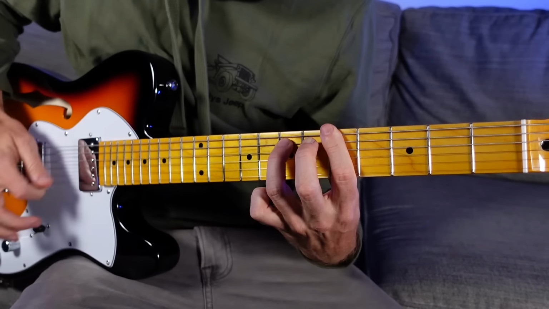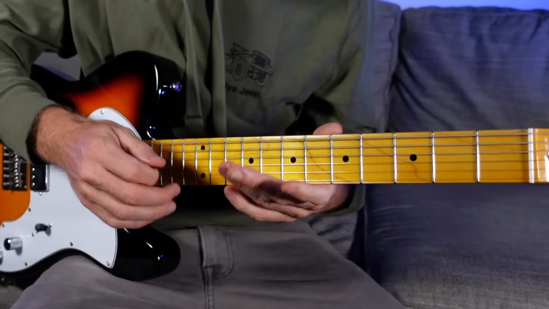So we've got C. Its relative minor is A. All right? That's why in the key of C major, A minor is a chord that you'll hear a lot and a shape that you can always use to solo.